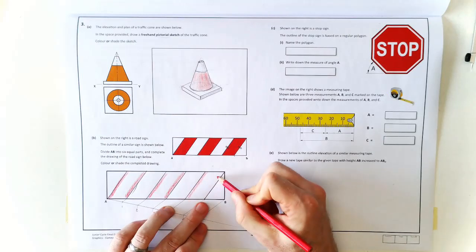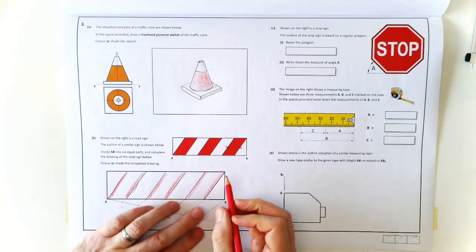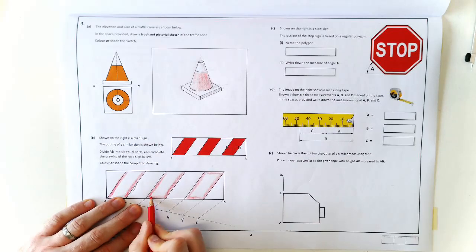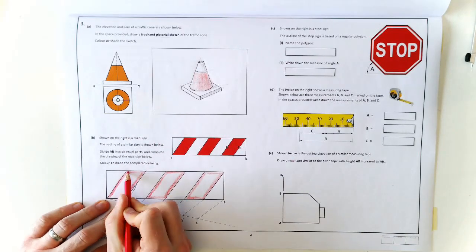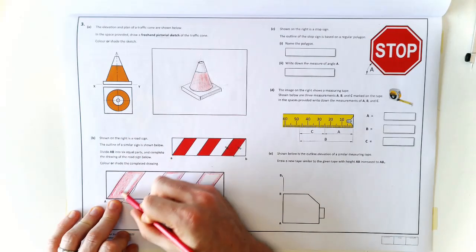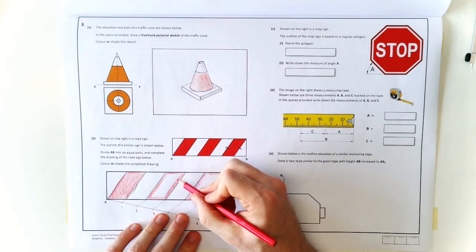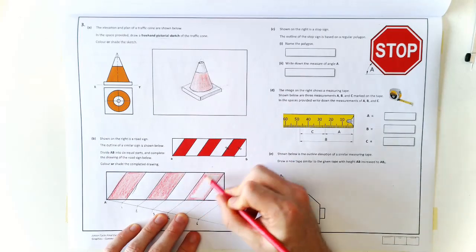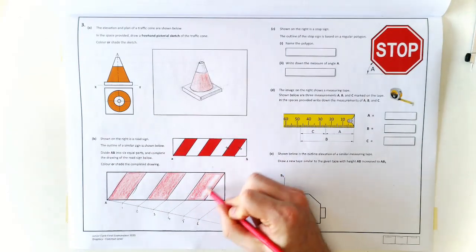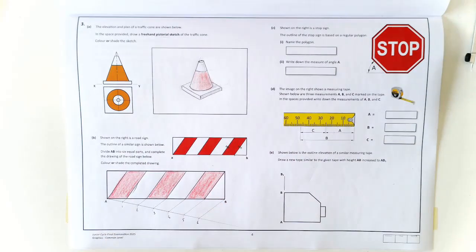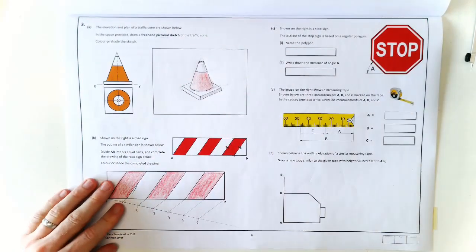People rush along and they forget to pick up these easy marks. Great. So that's part B completed.